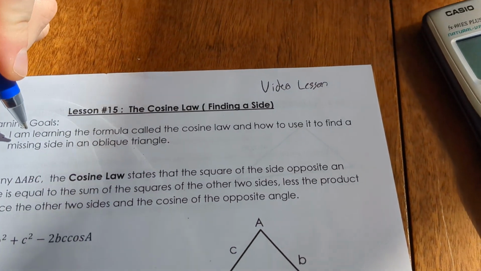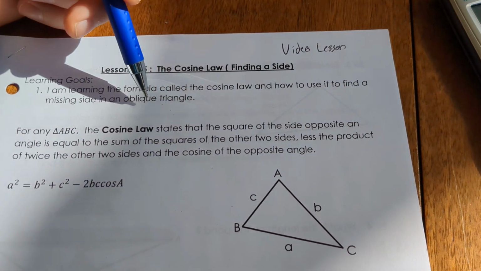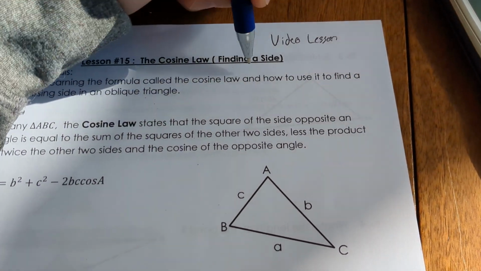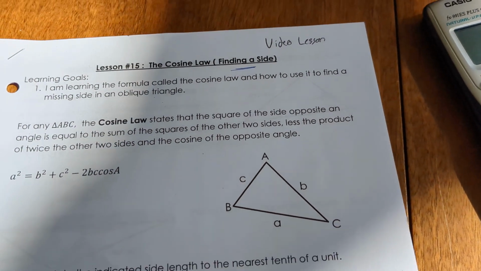So learning goals today, I'm learning the formula called the cosine law and how to use it to find a missing side in an oblique triangle. So again, this lesson's only on sides. Tomorrow will be about angles.